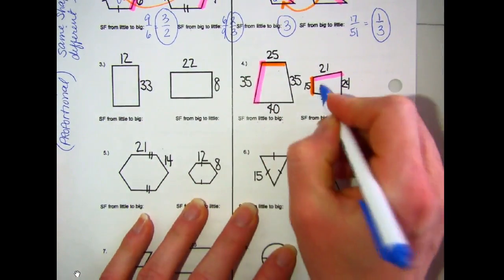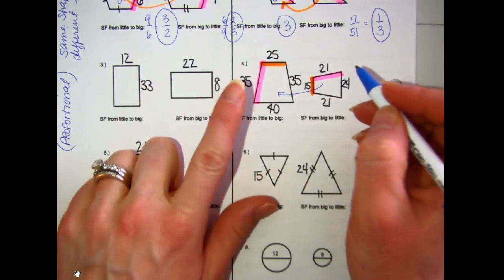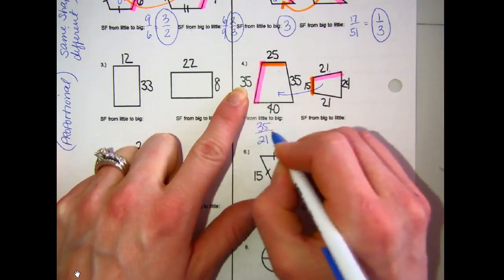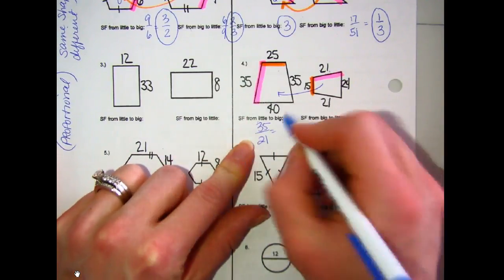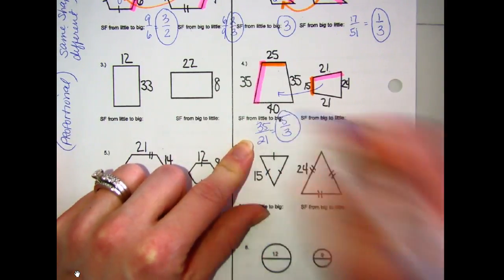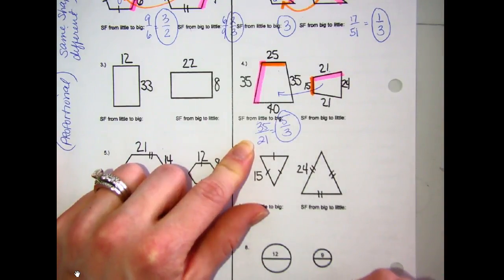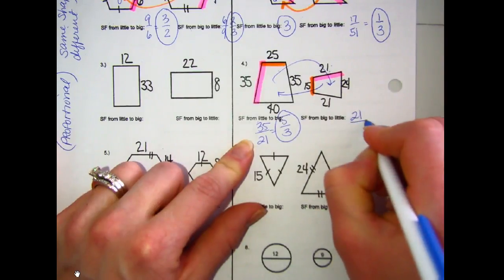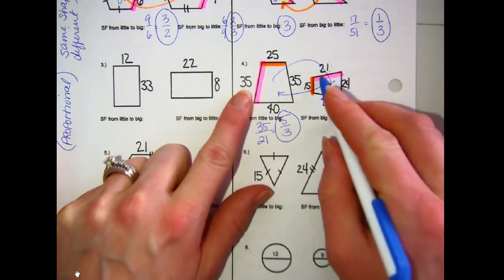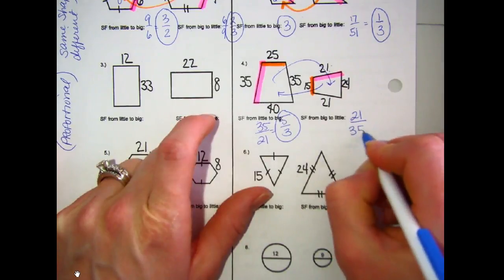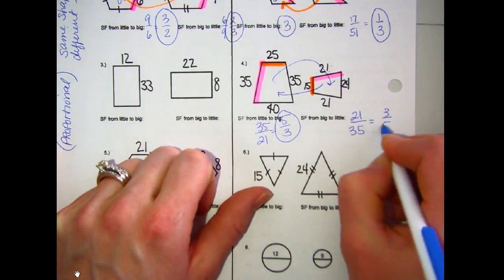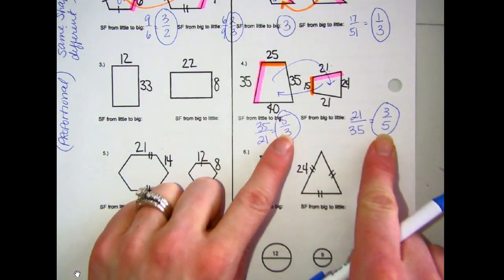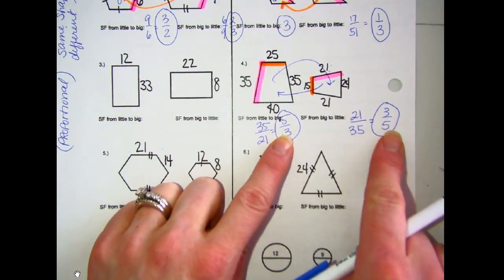So little to big, this way, getting bigger. New, 35. Original, 21. Simplify, looks like I could divide by 7, 5/3. Going the other way, so now going this way. Now 21 is my new, 35 is the original. I'm still sticking with the pink ones. And I get 3/5. Okay, so I have a scale factor going both ways. One of them is bigger than 1, one of them is less than 1.